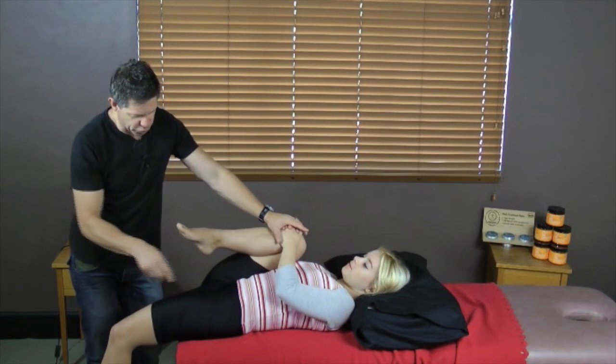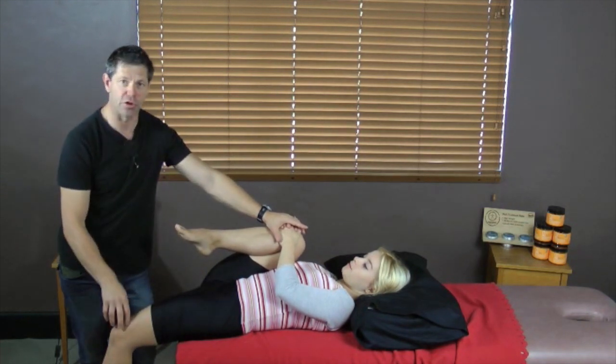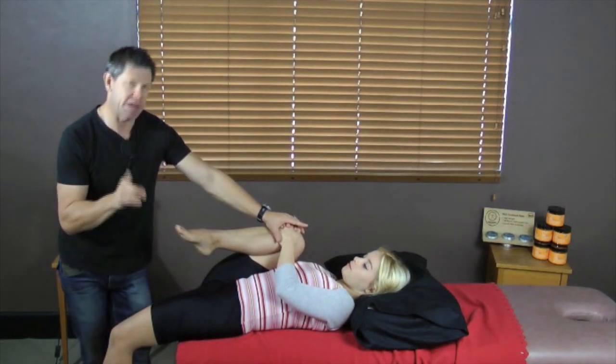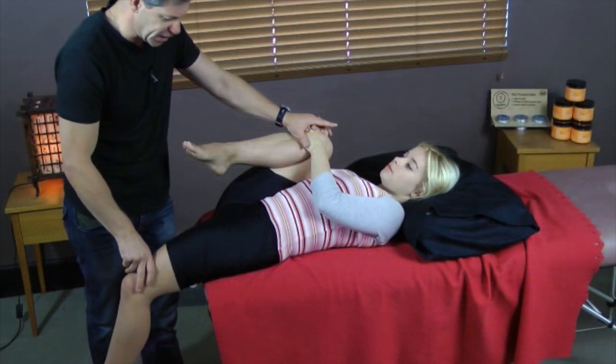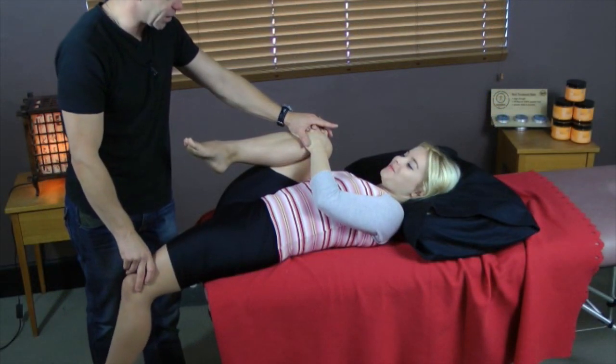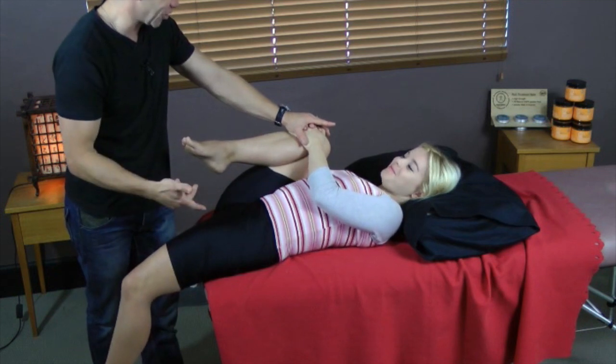So now what we do from here is, one, we can visually see whether or not it's tight, and the second part of this is actually pressing down on the knee itself and seeing if it actually feels tight. Is that tight, Jenna? A little bit.